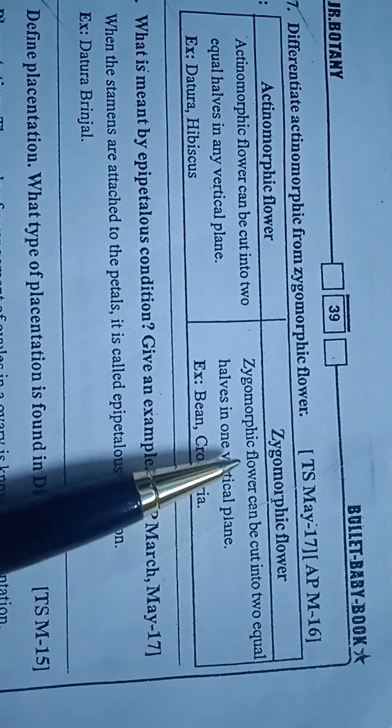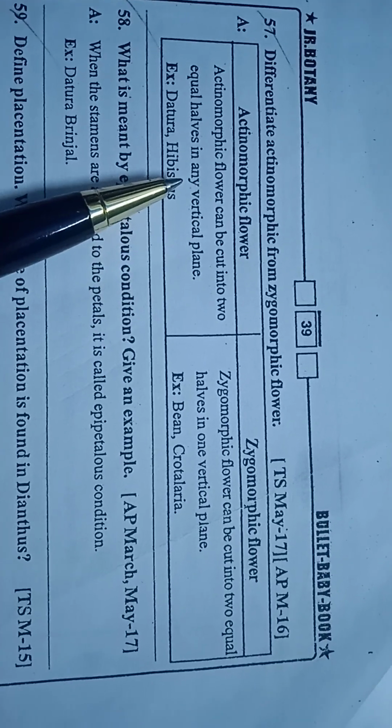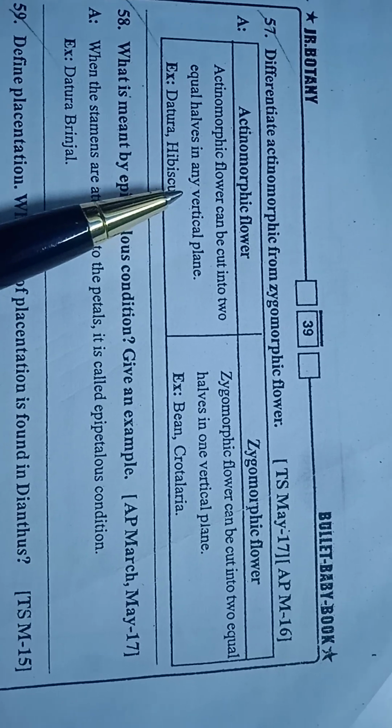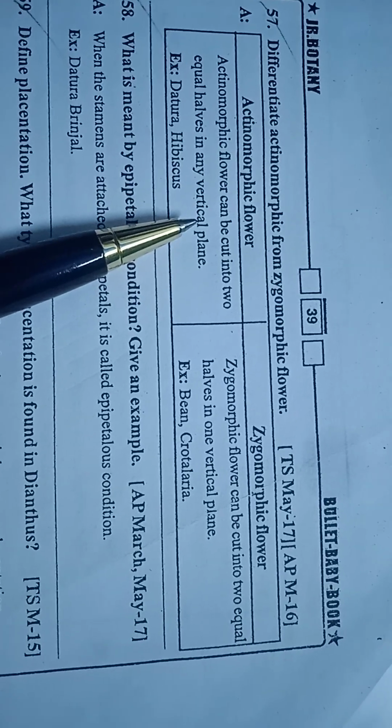A zygomorphic flower can be cut into two equal halves in only one vertical plane. In the actinomorphic flower, there are no restrictions: in any vertical plane it will cut into two equal halves, whereas in a zygomorphic flower there is only one vertical plane that will cut it into two equal halves. Examples are bean and Crotalaria.